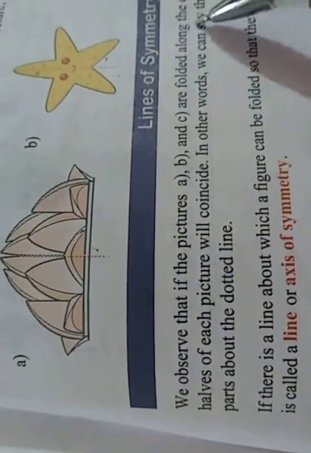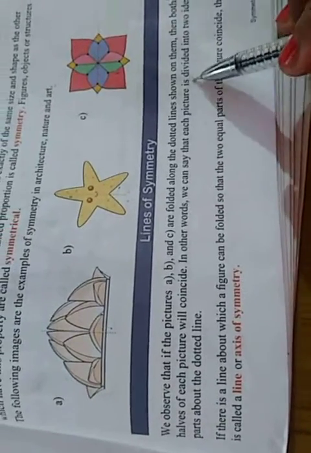Okay, so we observe that if the pictures A, B and C are folded along the dotted line shown on them, then both the halves of each picture will coincide. In other words, each picture is divided into two identical parts about the dotted lines. If there is a line about which a figure can be folded so that the two equal parts of the figure coincide, that line is called a line or axis of symmetry.